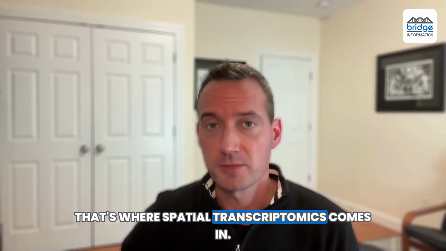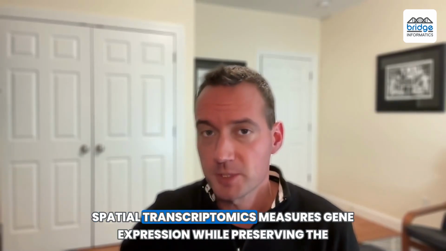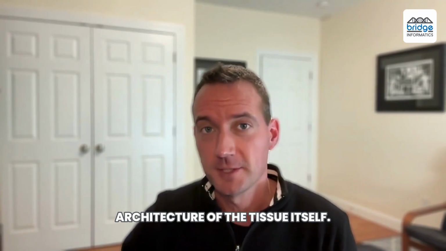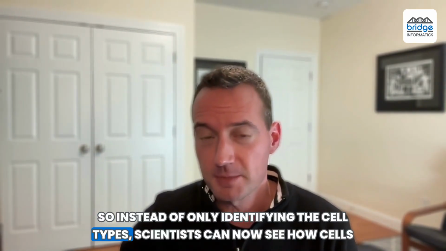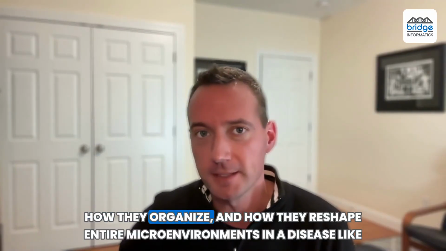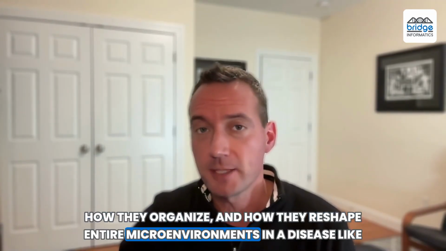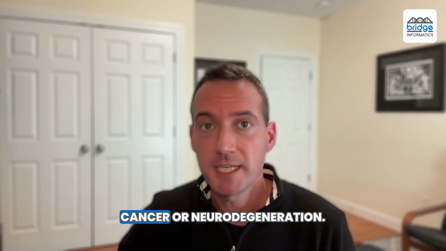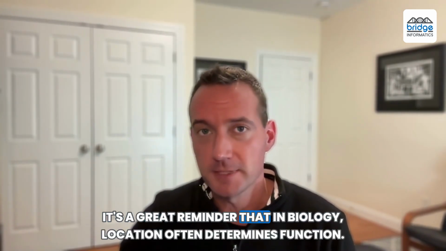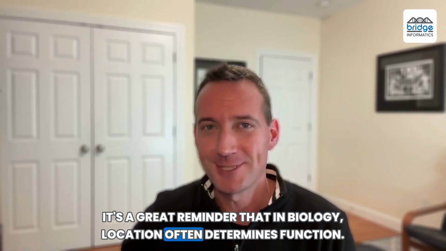That's where spatial transcriptomics comes in. Spatial transcriptomics measures gene expression while preserving the architecture of the tissue itself. So instead of only identifying the cell types, scientists can now see how cells interact, how they organize, and how they reshape entire microenvironments in a disease like cancer or neurodegeneration. It's a great reminder that in biology, location often determines function.